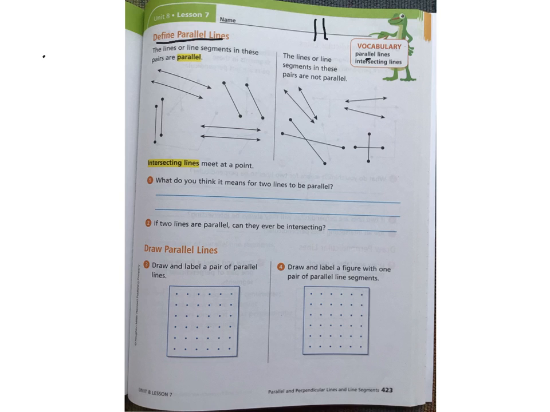Define parallel lines. The lines or line segments in these pairs are called parallel. And we can see that they look kind of like railroad tracks. It doesn't matter what angle they're facing, we can tell that they're never going to run into each other in any of these examples, okay? The lines on this side over here are not parallel. And we can tell that because we can see at some point they're going to run into each other or they already have, correct? Like these two, they're intersecting.